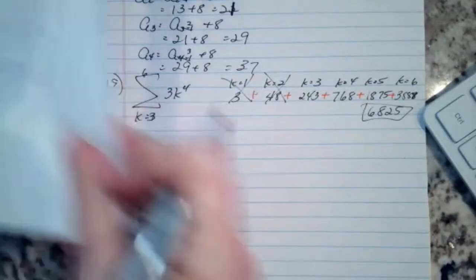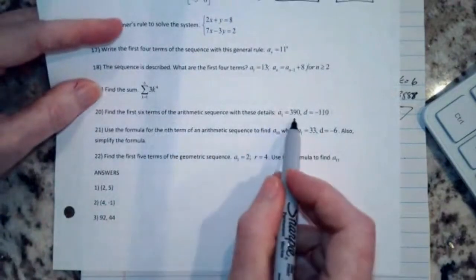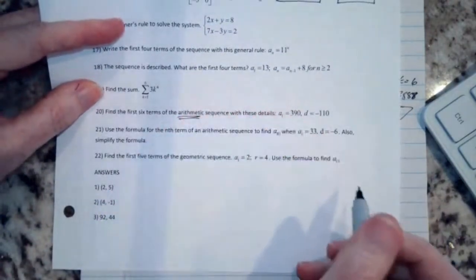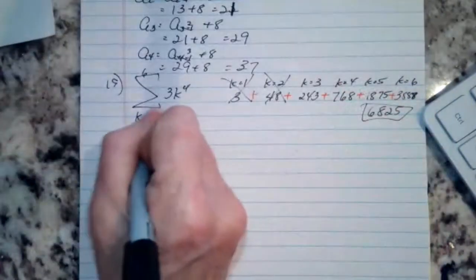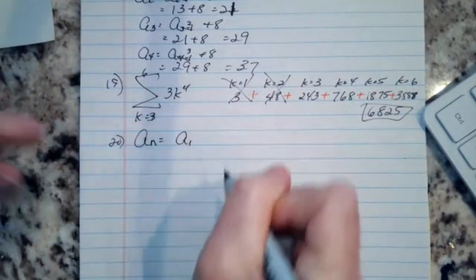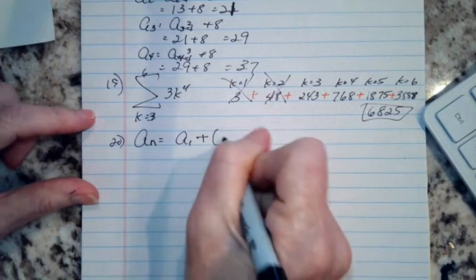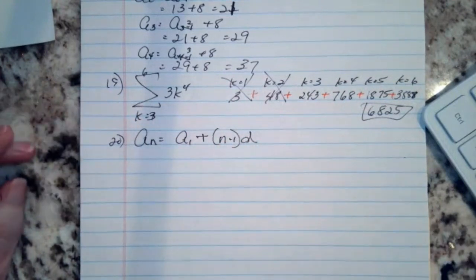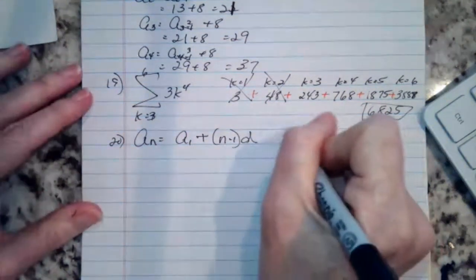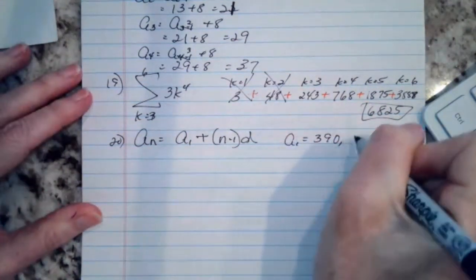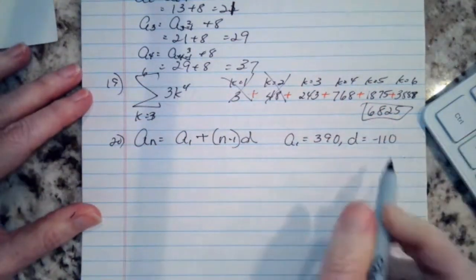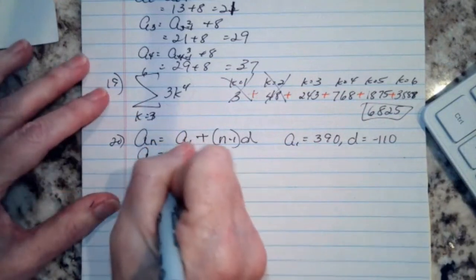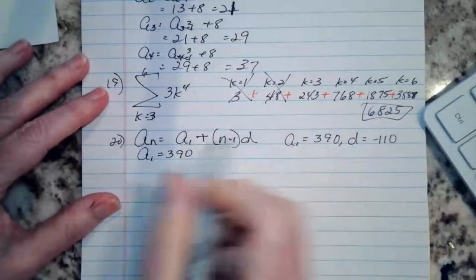Okay, let's look at number 20. Find the first 6 terms of the arithmetic sequence. It says it's an arithmetic sequence, so you know that a sub n equals a sub 1 plus n minus 1 times d. That's a formula you're going to have to memorize. They tell you that a sub 1 is 390, and the common difference, what you're going to subtract each time, is 110. So a sub 1 equals 390, that's given to you.